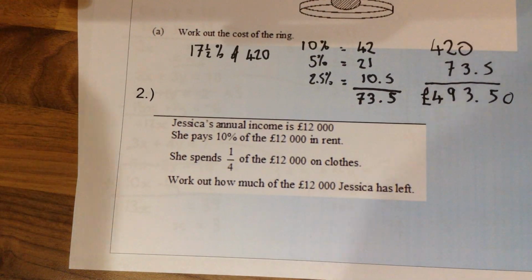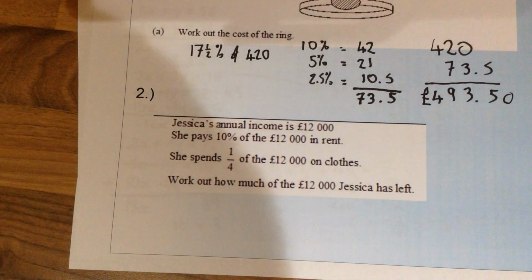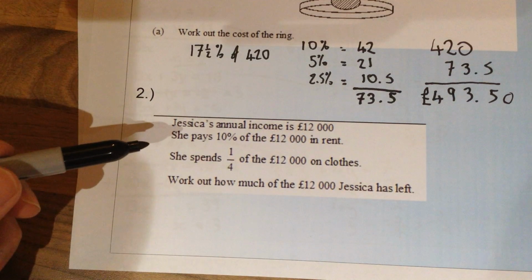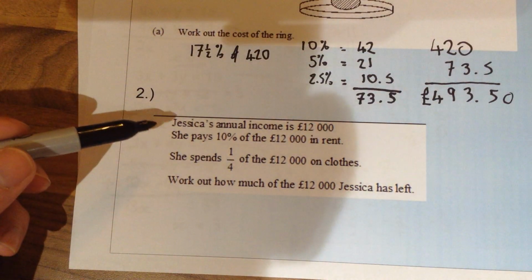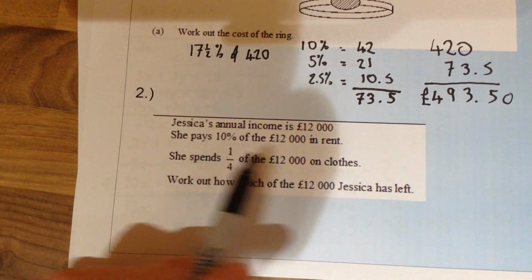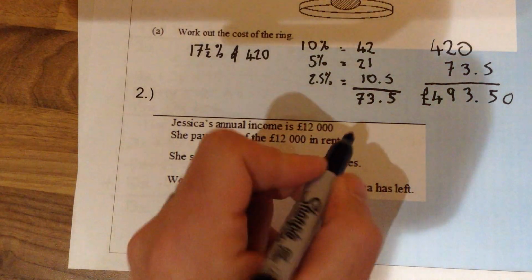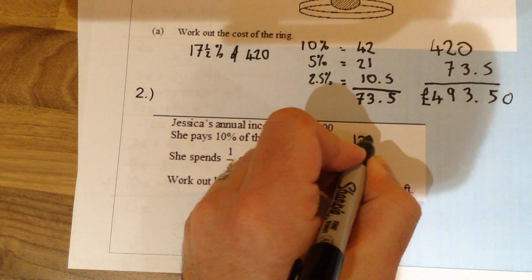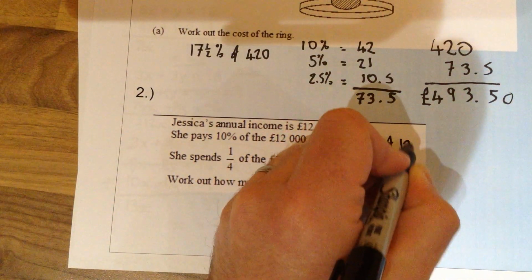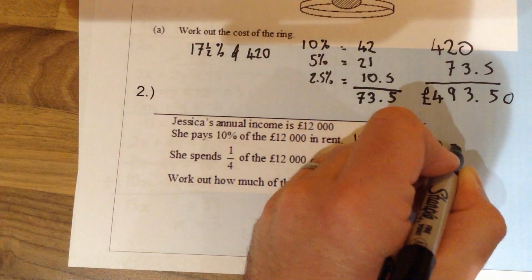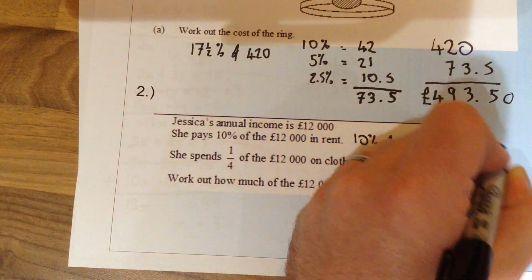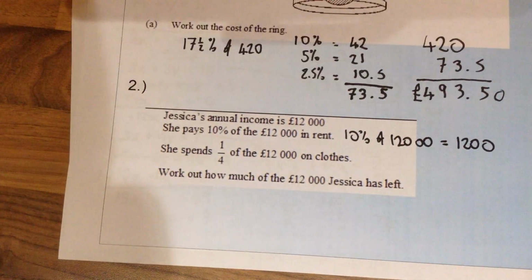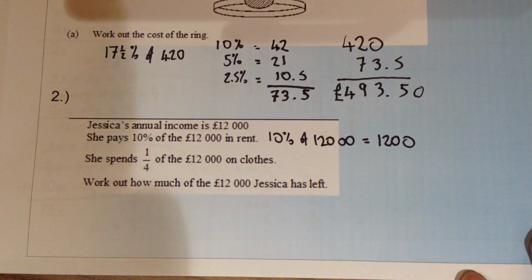The next question, again to do with fractions and percentages. Jessica's annual income is £12,000. It says she pays 10% of the £12,000 in rent. So the first thing I'm going to do is 10% of 12,000. Remember, that's just the same as dividing by 10. So £1,200 for the rent.